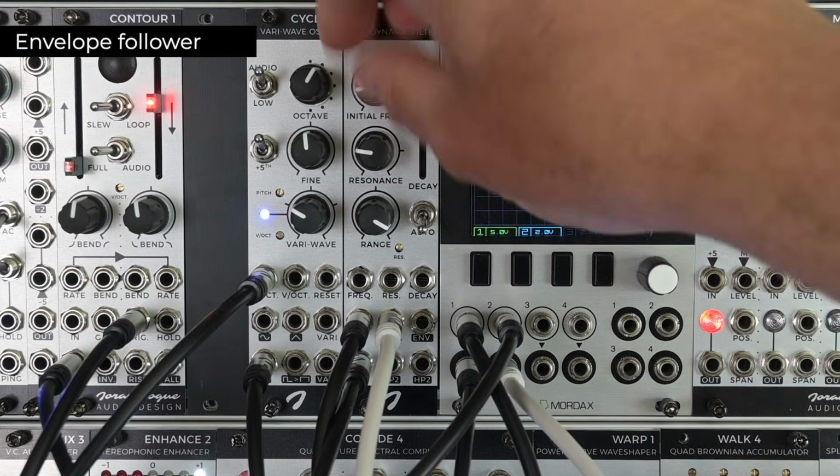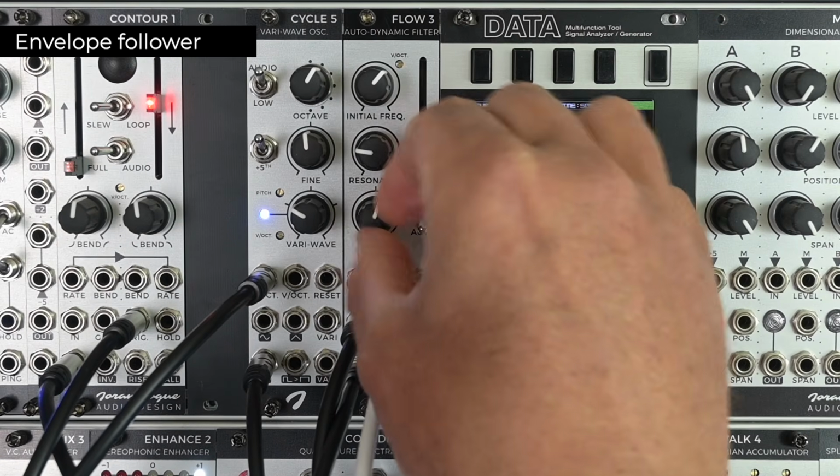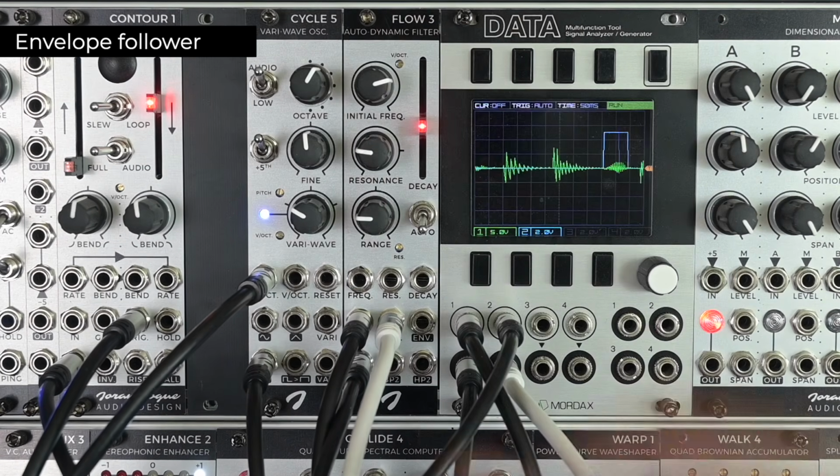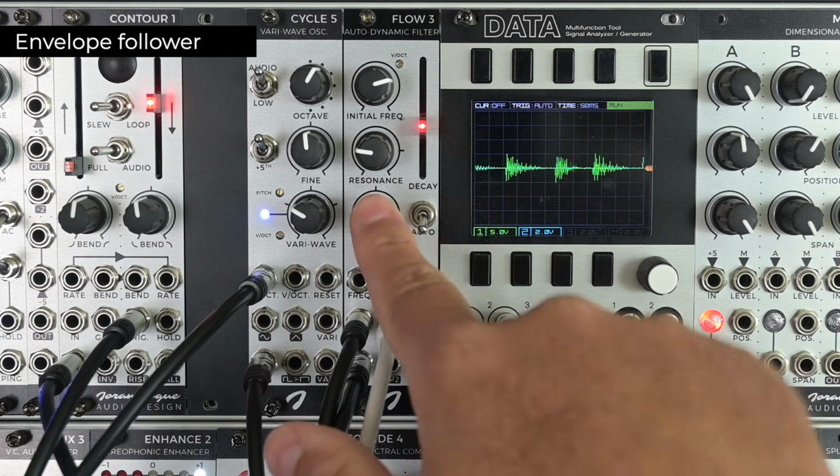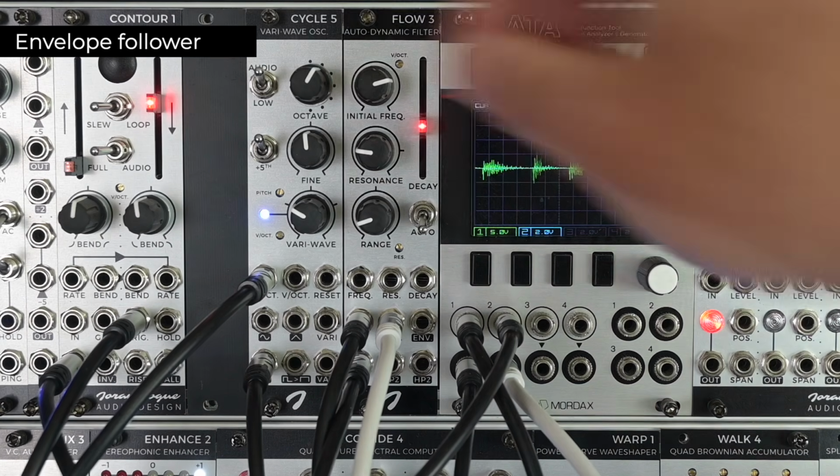By the way, we can also invert the effect of the envelope follower and decay envelope by just turning this attenuverter to the left.